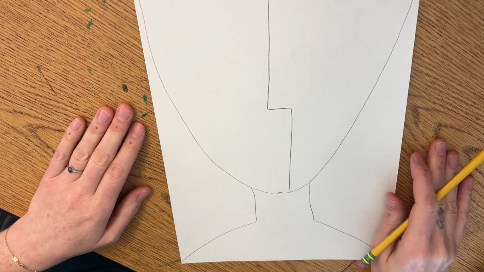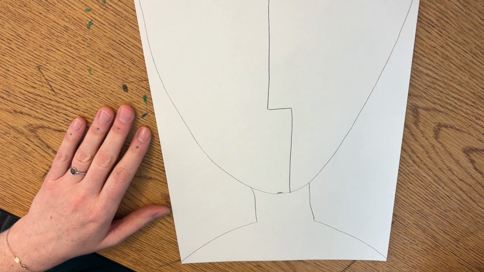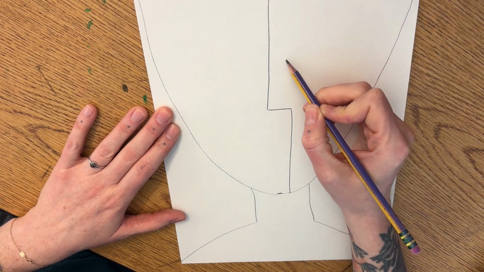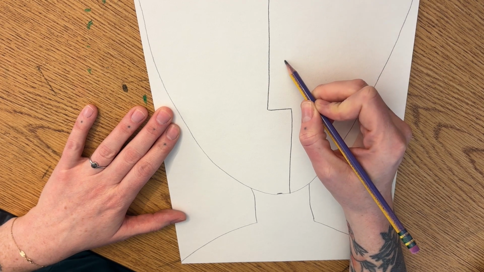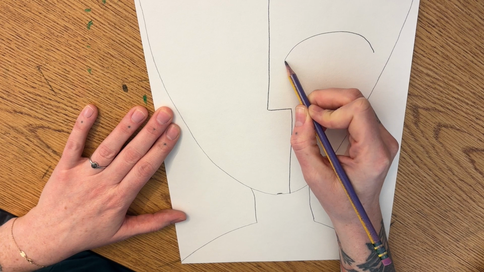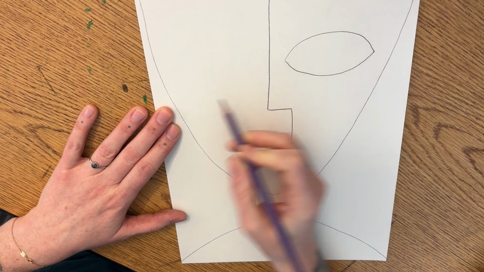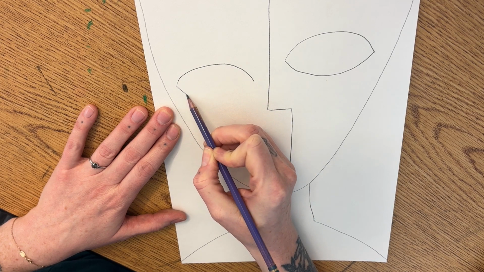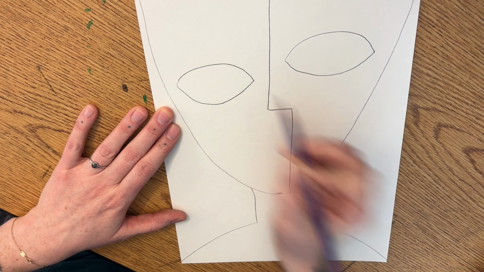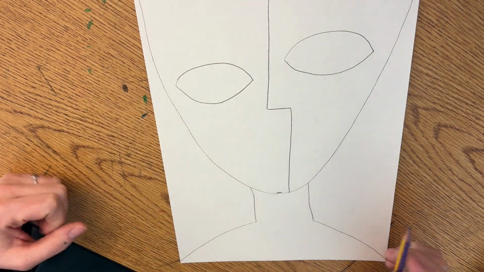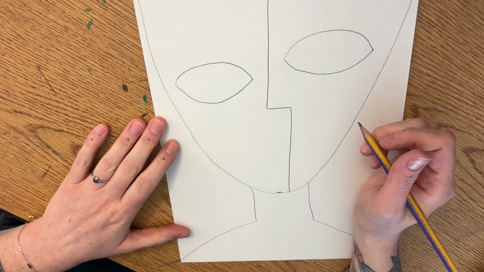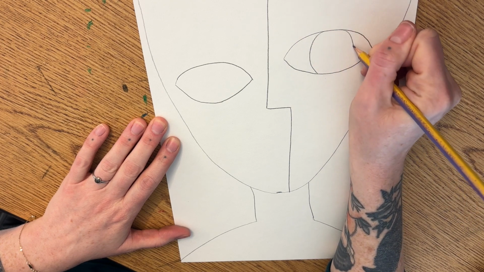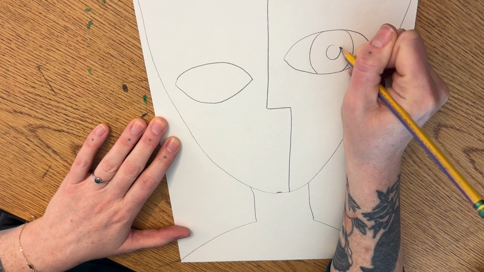Have fun with it. So let's go ahead and make our eyes. Most of the eyes in her art are kind of ellipse or almond shaped, so I'm going to go ahead and do that, or think of it as like a football shape. I'm going to make one of my eyes lower than the other eye. Since this is kind of cubism inspired, things do not have to line up and be perfect. And then within the eyes, we definitely want to add an iris and a pupil. The iris is the colored part of the eye, and the pupil is the black dot in the center.